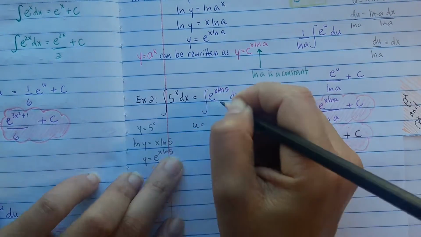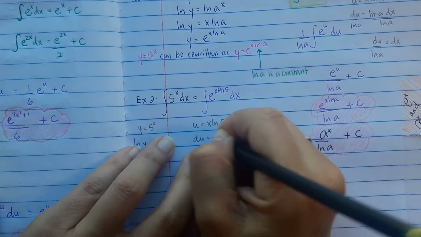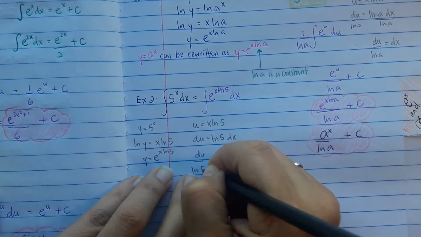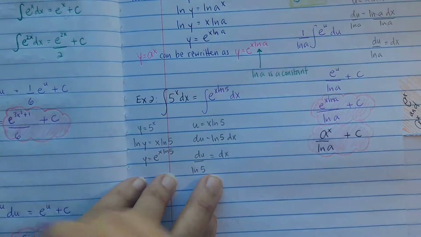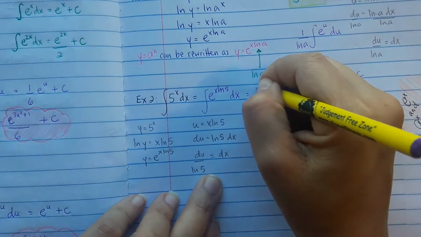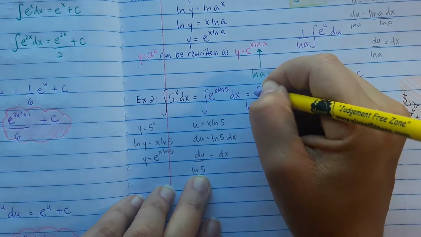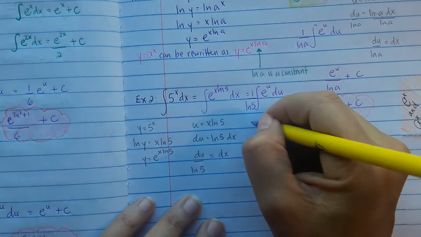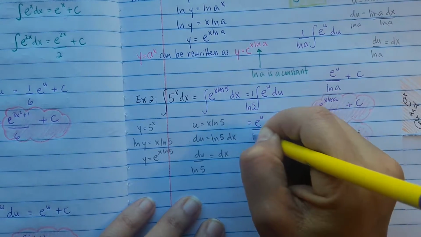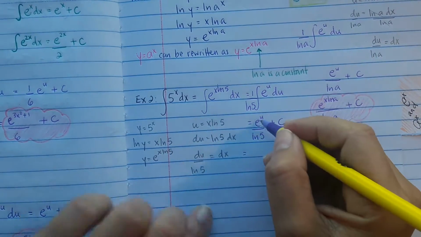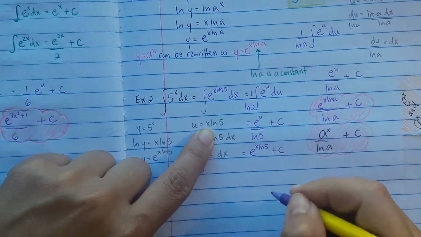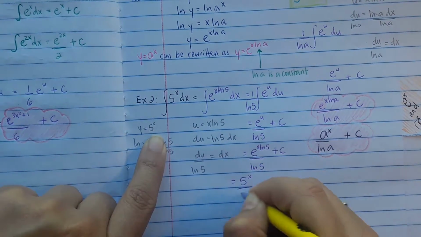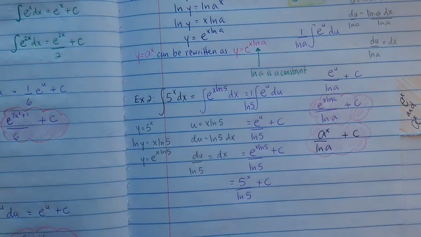Let u equal the exponent, take the derivative, which would just be log 5, because that's a number, dx, and then du over log 5 is equal to dx. So now we're going to replace it, so e to the u, and dx is replaced by 1 over log 5 du. Take the integral, it's still e to the u over log 5 plus c, return x, so e to the x log 5 plus c, and then remember that can be rewritten as 5 to the x over log 5 plus c. And that's pretty much it.